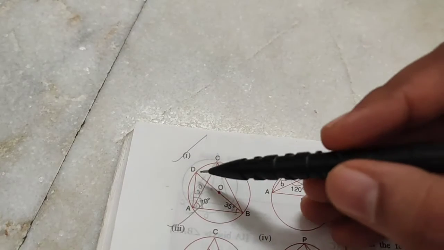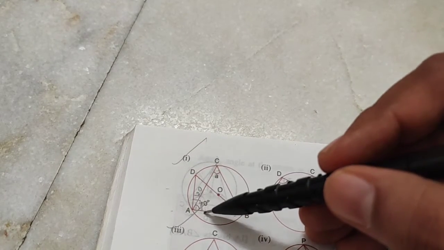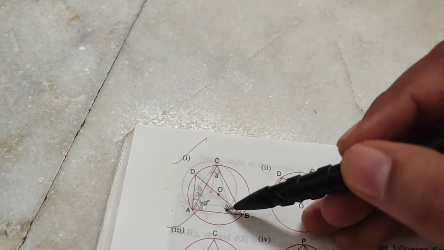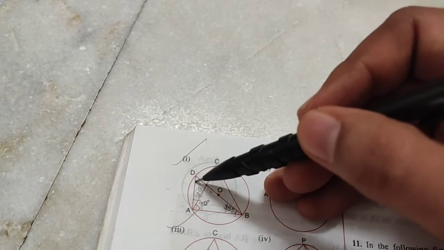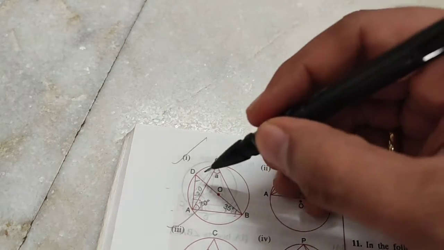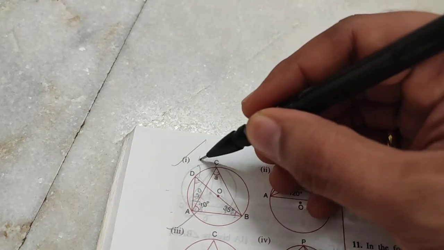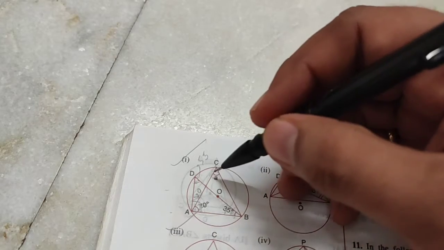Well, if you look at triangle DAB, angle A is entirely 90, angle B is 35. So I can find angle D by angle sum property. So 90 plus 35, 180 minus that. I'm getting this as 55. Angle sum property in triangle DAB.